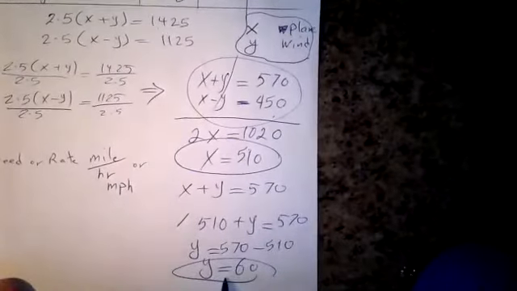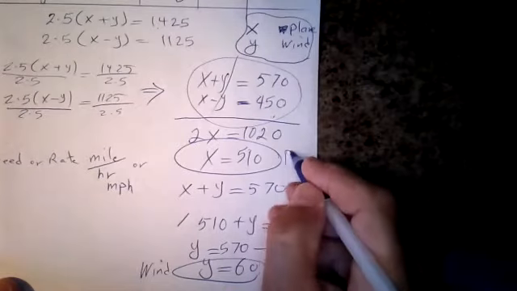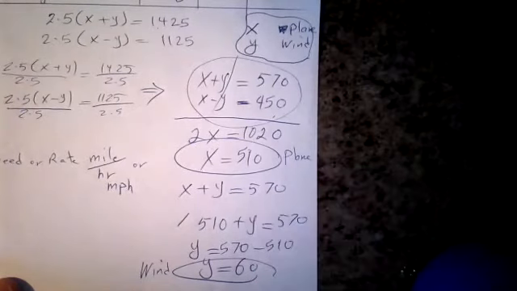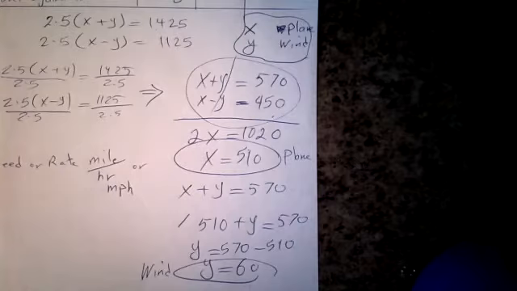So this is the rate of the wind, and this is the plane, miles per hour. Unit is not that important. In math, we don't really care that much about it. But here you understand that since we're talking about the rate or speed, it has to be miles per hour, mph.